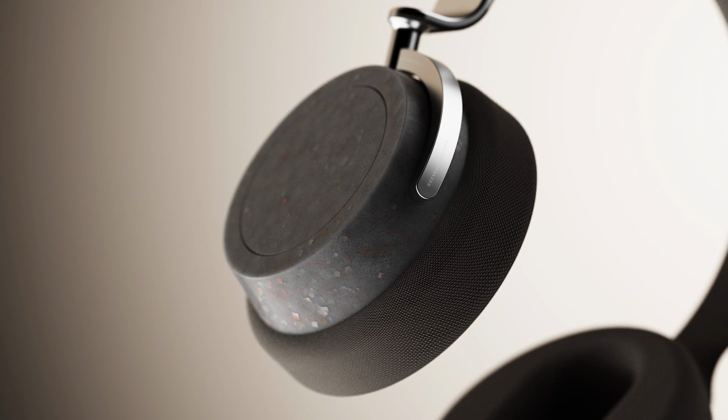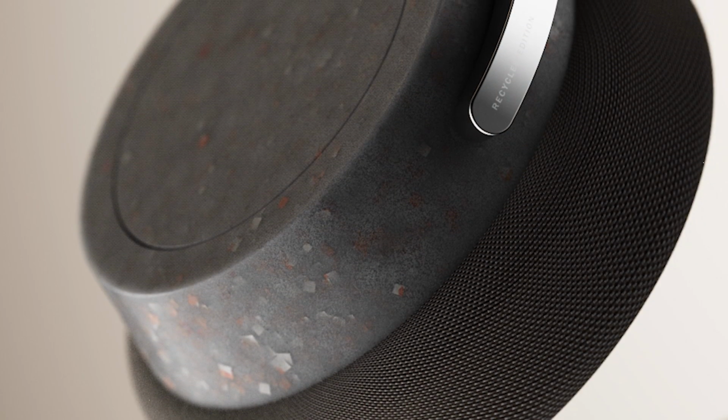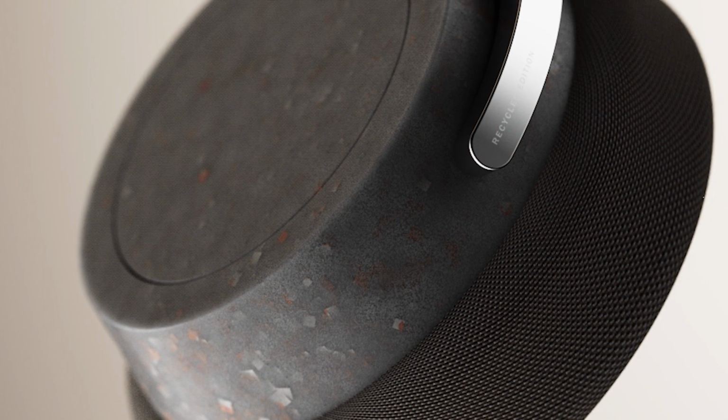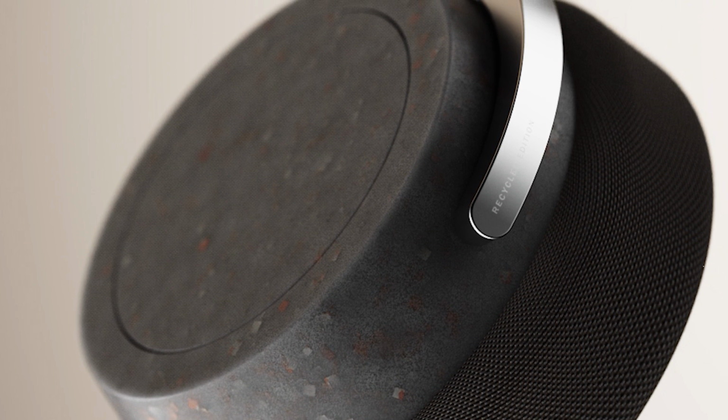My name's Liam Martin, and in this video I'm going to show you how to make a fully procedural recycled plastic material in Keyshot. This material consists of two main parts. The first one is a cloudy plastic resin material, and the second is plastic, or there could be any material you want, but plastic in this case, flakes that sit underneath the surface of the material.